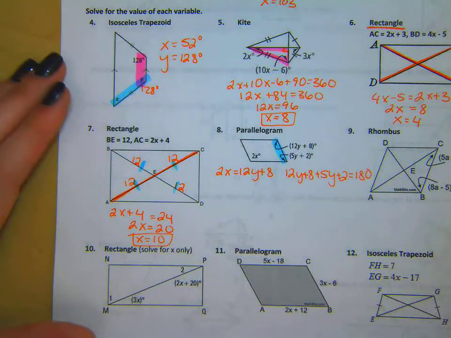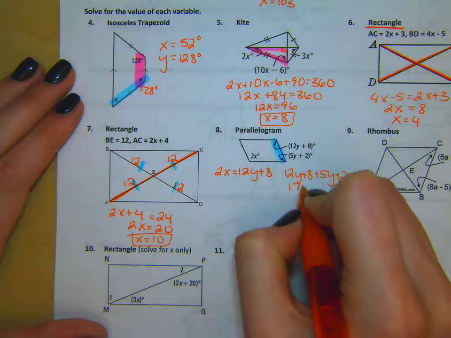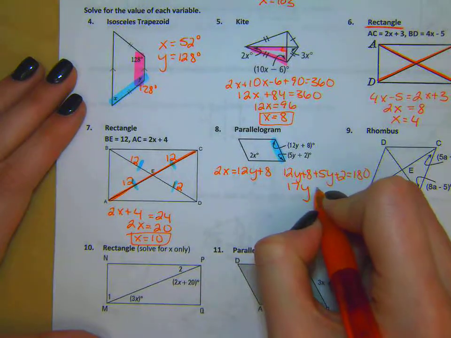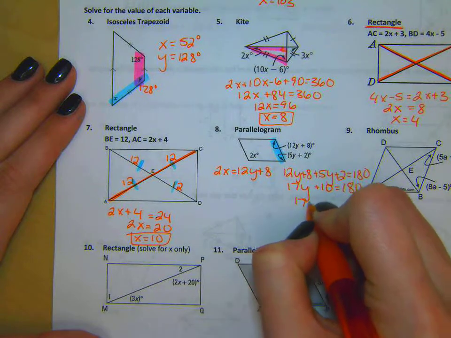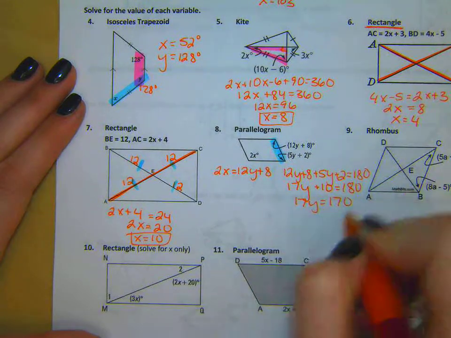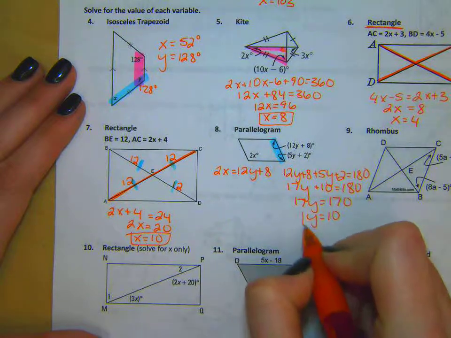So now I'm just going to go through and solve for y. 12y plus 5y is 17y. 8 plus 2 is 10. Subtract 10 from both sides, we get 17y equals 170. So divide by 17, we get y equals 10.